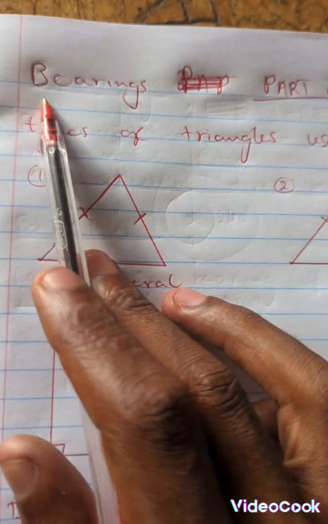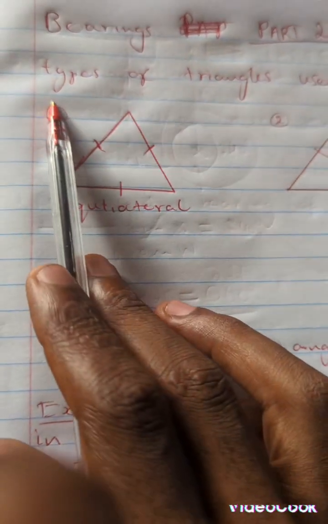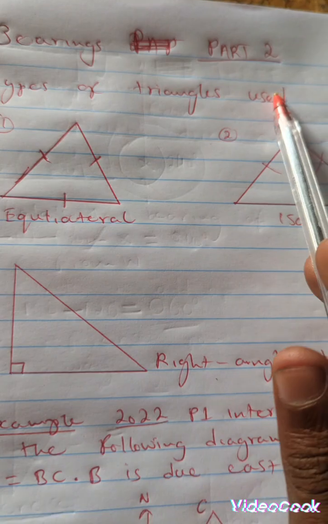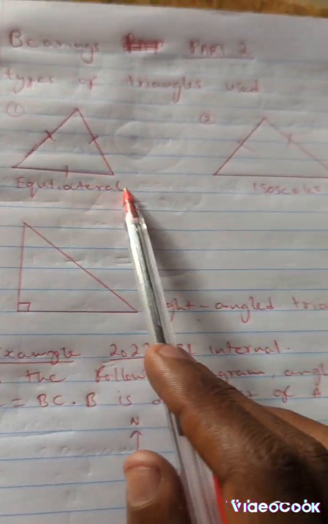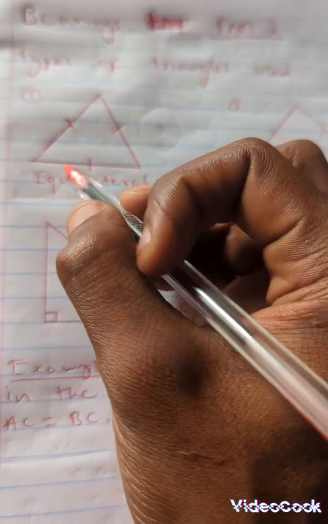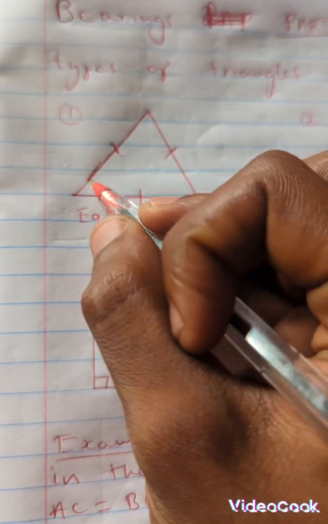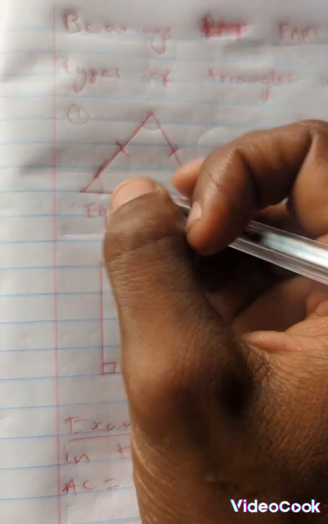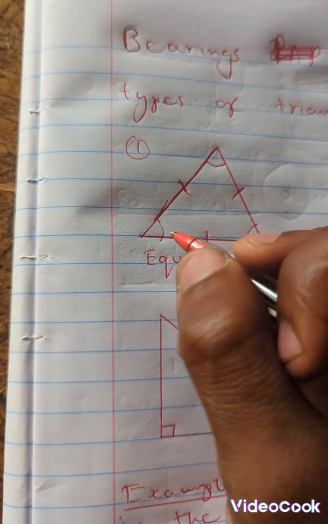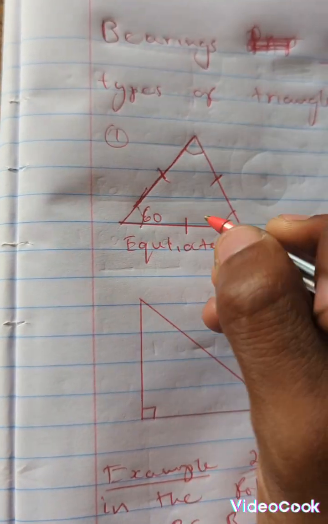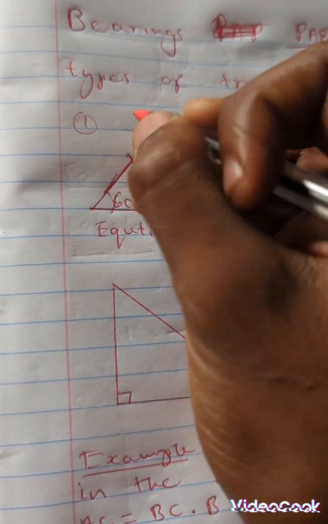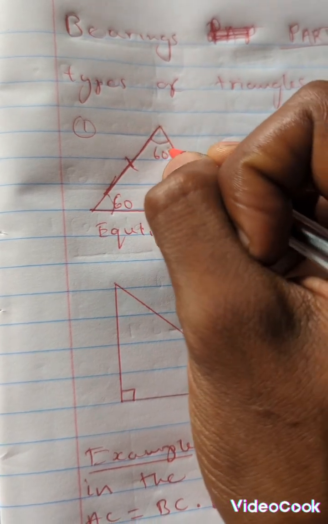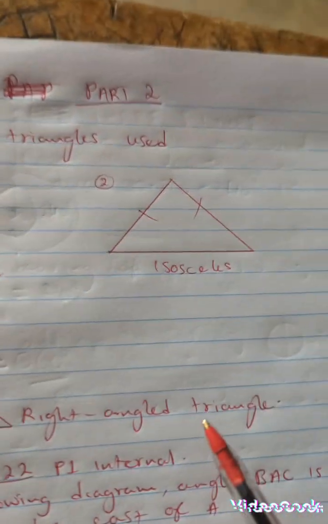So we come to the second part for bearings, and these are types of triangles that they use. We have equilateral, that has all the sides equal, which means there's 60 and 60, 60 degrees, 60 degrees, because we all know that a triangle adds up to 180.